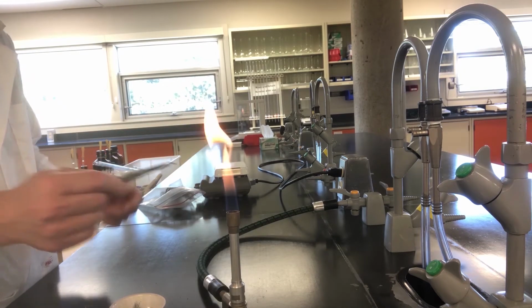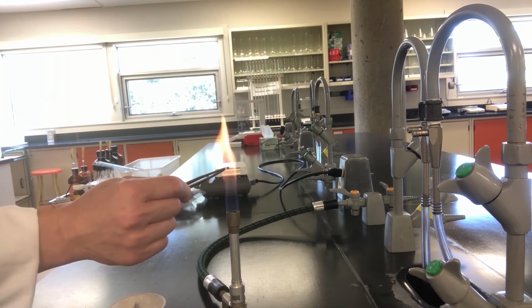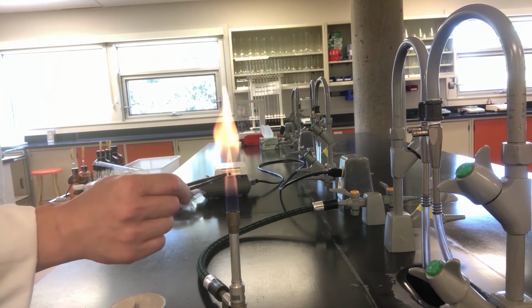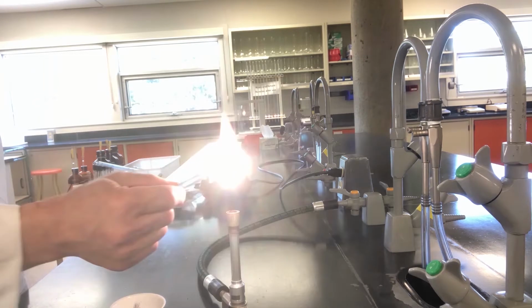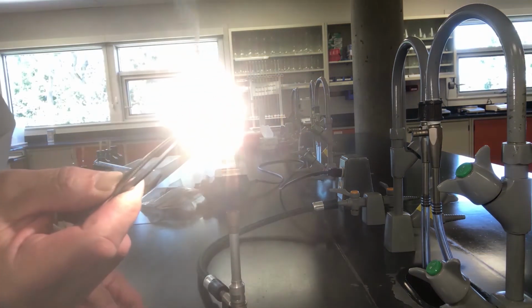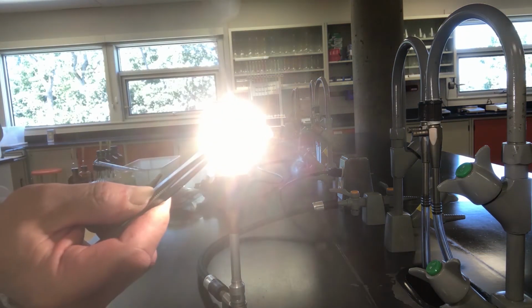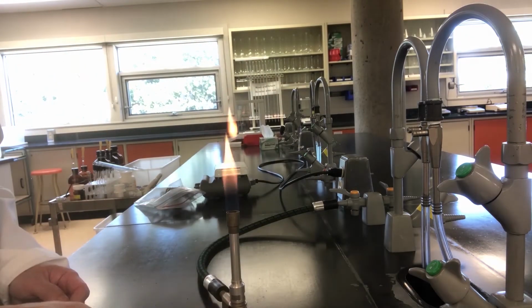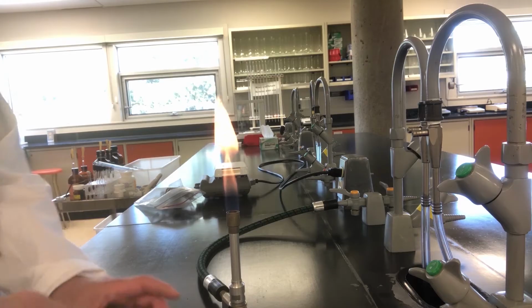Now take a small strip of magnesium and light this on fire. What do you notice? Experimentally, I would not stare at this very bright light. It is very intense. There is a white residue, and this is magnesium oxide, MgO. Write the balanced chemical equation.